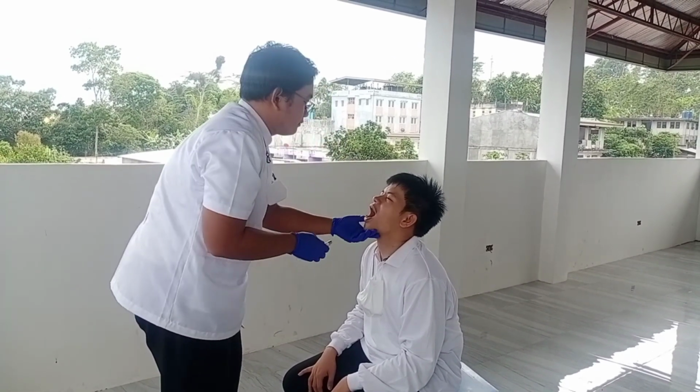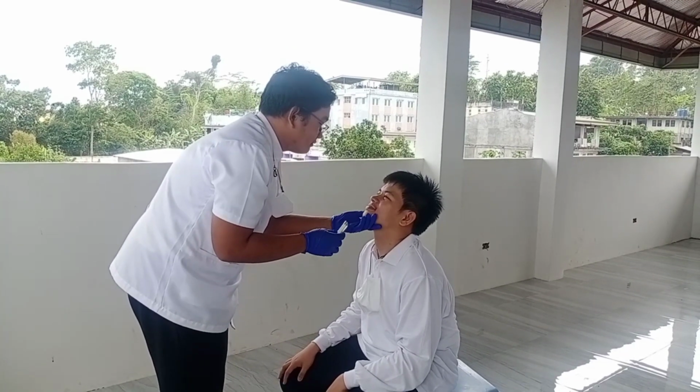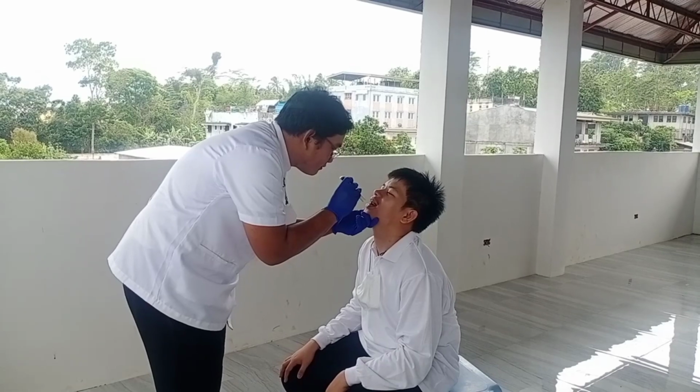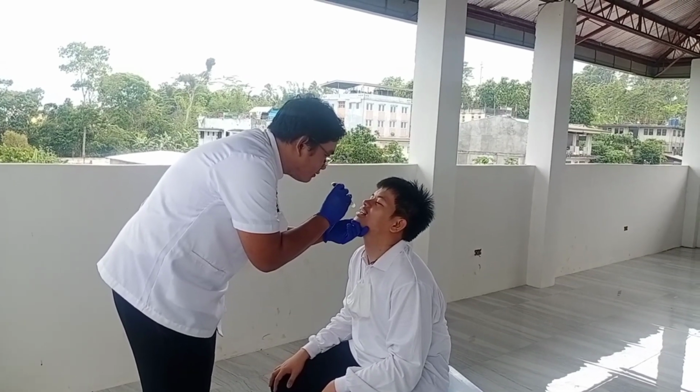Maxillary sinuses. Instruct the client to open his mouth and shine the pen light to the left and the right. This is to check if there is inflammation caused by virus, bacteria, or fungus.